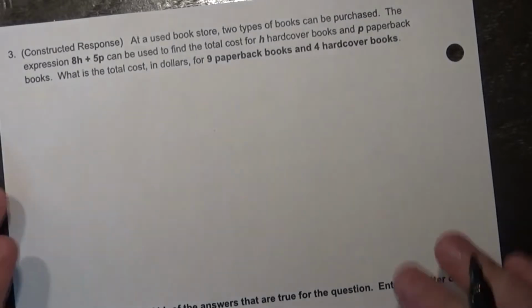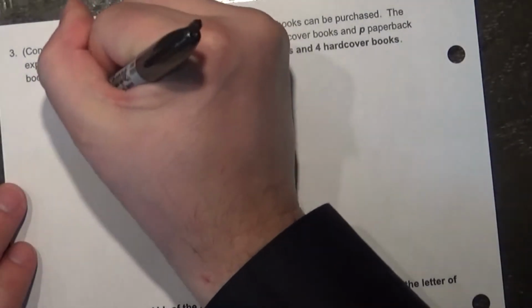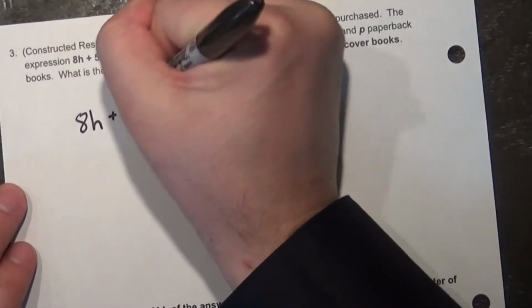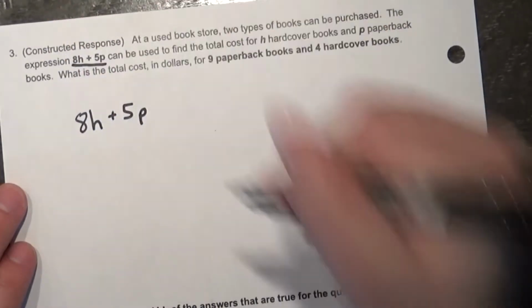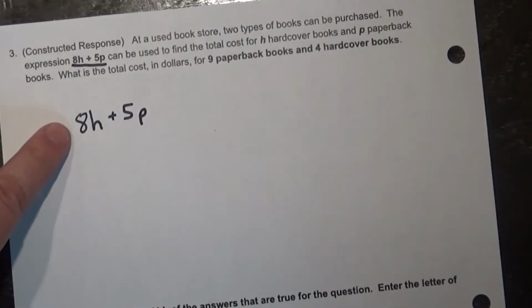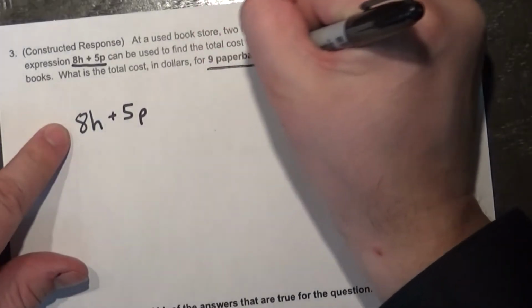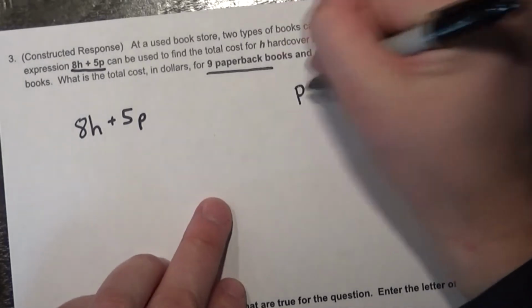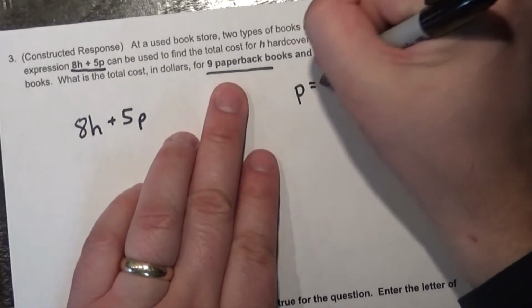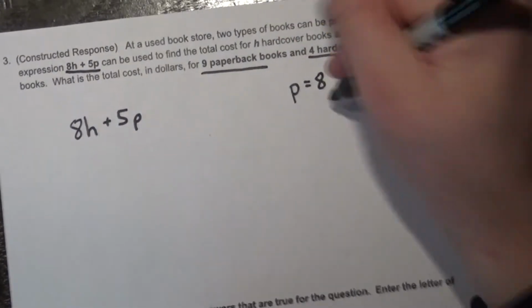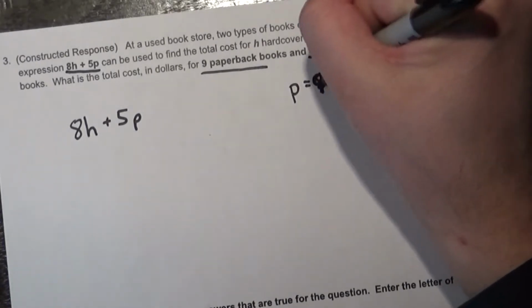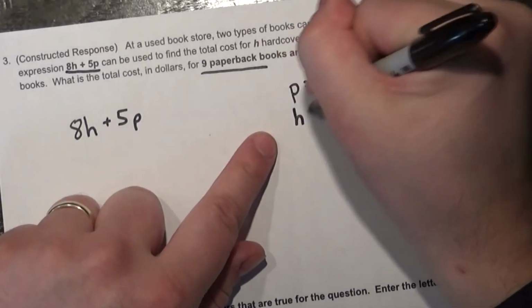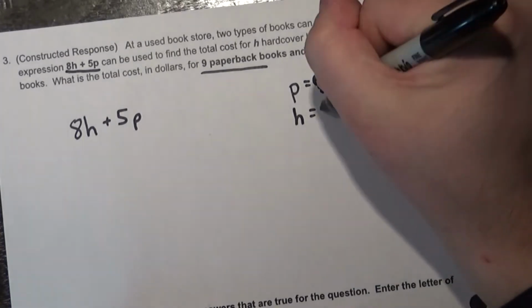Well, let's take a look at it. First, I have this expression 8h plus 5p, and I'm pulling it right from the problem. That expression tells me the cost for the books. And so I have 9 paperback books and 4 hardcover books. So that means that my P, which represents paperback books, is going to be equal to 9. And then my H, which is representing hardcover books, is going to equal 4.